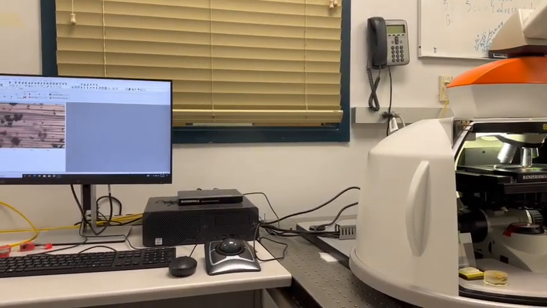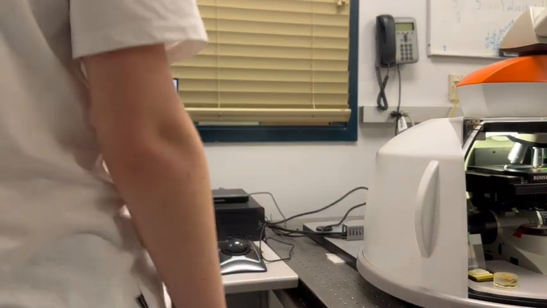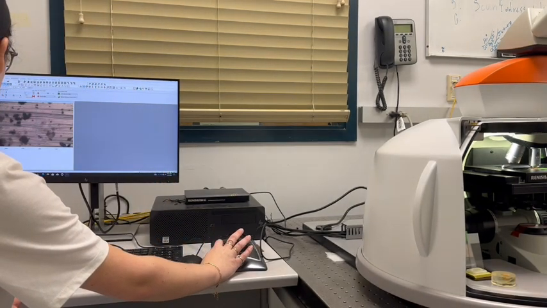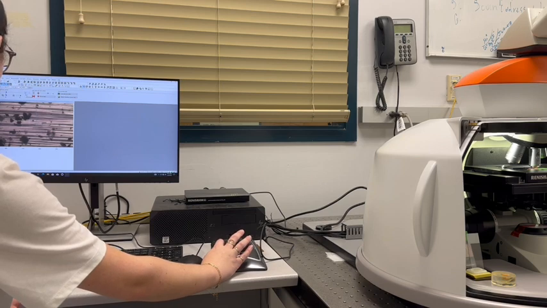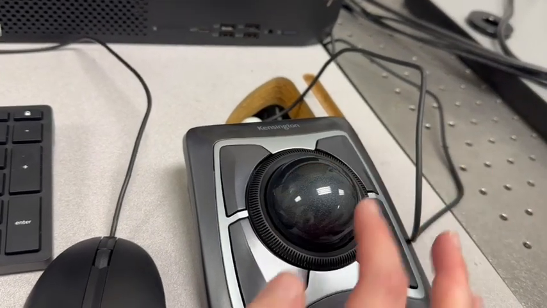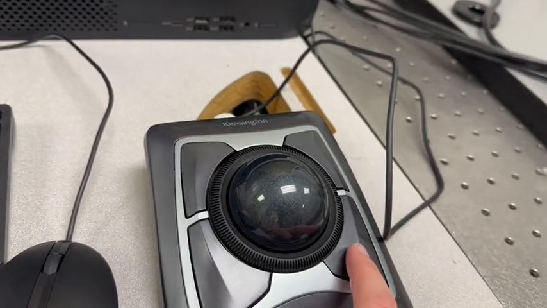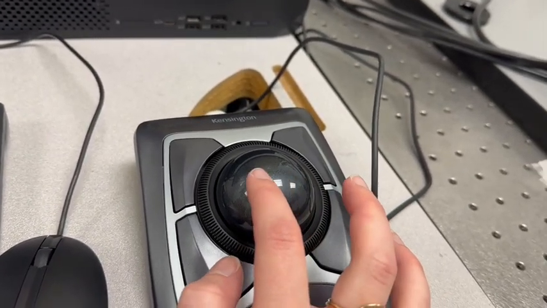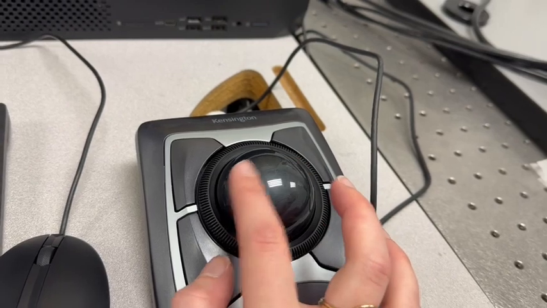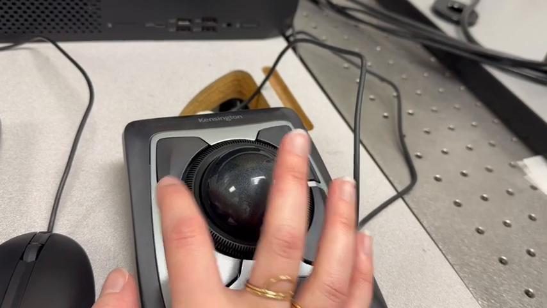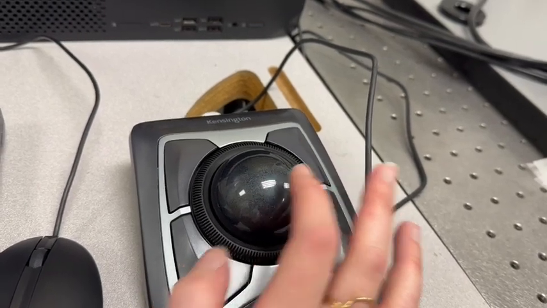There are two different mechanisms to control the stage in order to focus on a sample and move through a sample. The first is by using the manual adjustment knobs inside of the environment chamber. The second is by using the keypad shown here. The top right button on the keypad selects the fastest movement, and the bottom right keypad button selects the slowest movement. The X and Y movement can be controlled via the ball, and the Z movement can be controlled via the outer ring.